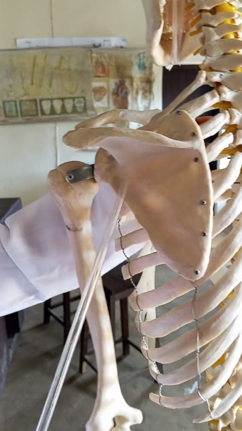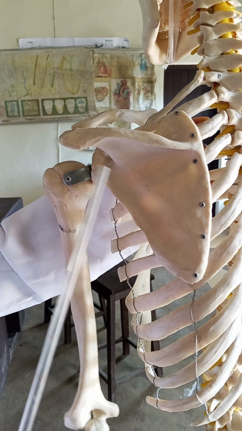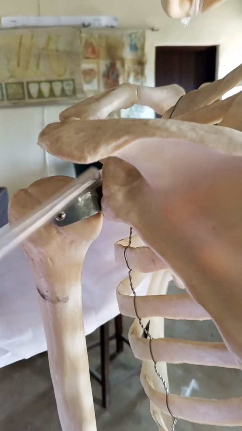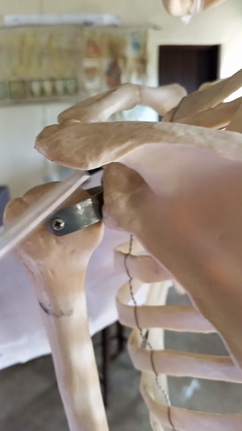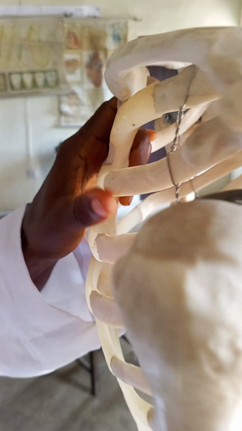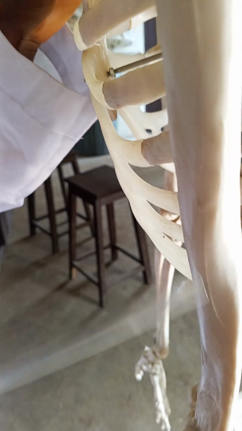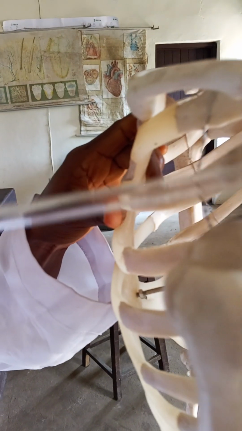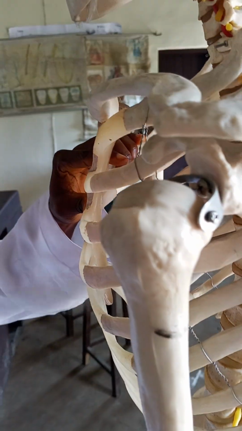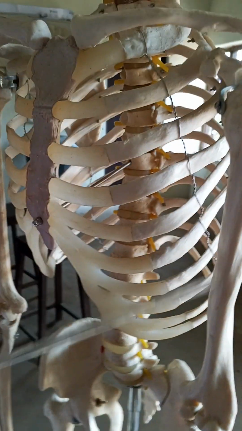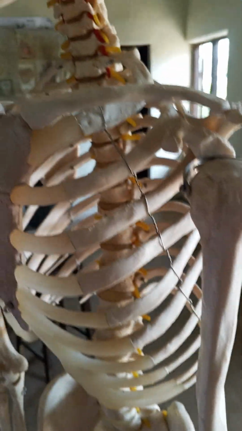The scapula, looking at the lateral end, has a cavity called the glenoid cavity. Watch how this glenoid cavity articulates with the bone of the arm. This is the bone of the arm and it is called the humerus. Both of them articulate here to form the ball and socket joint. Ball and socket joint, and it produces movement at all angles. This is the bone of the arm and these are the pectoral girdle.